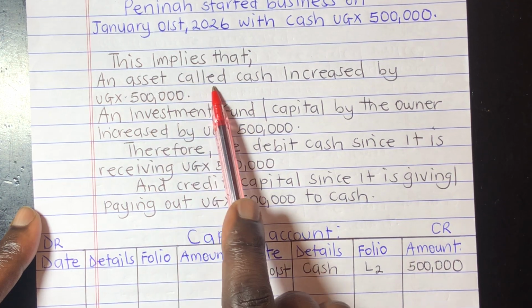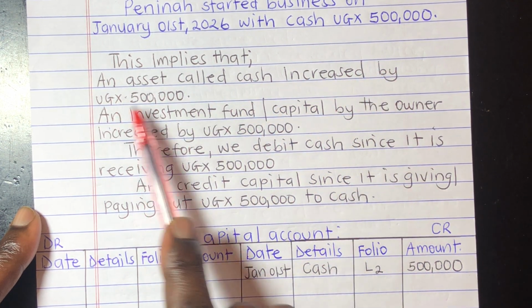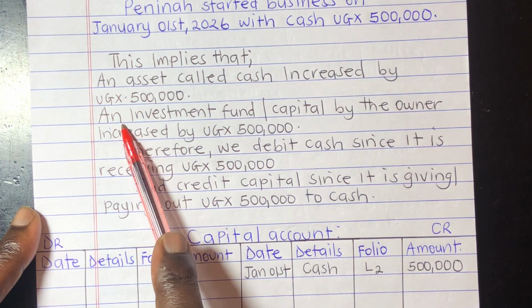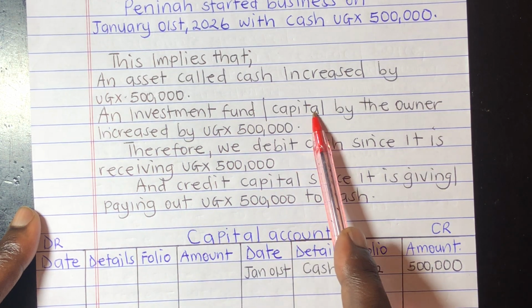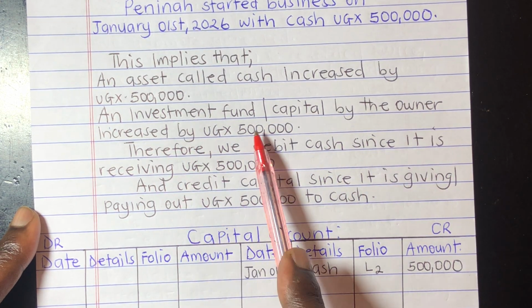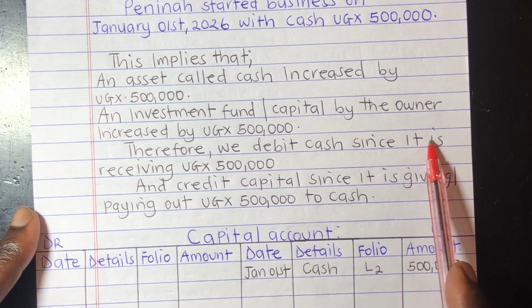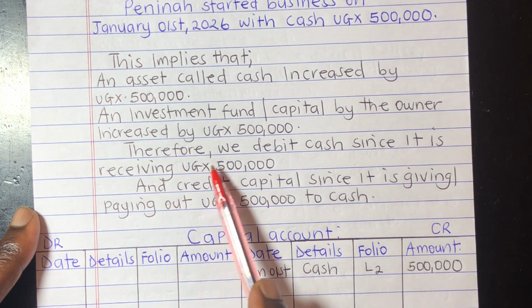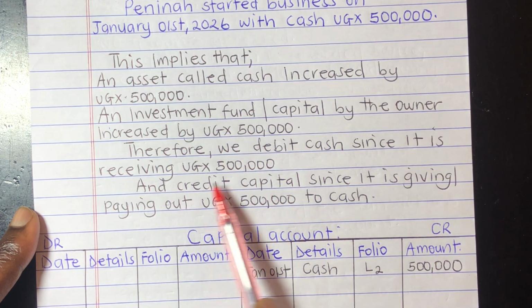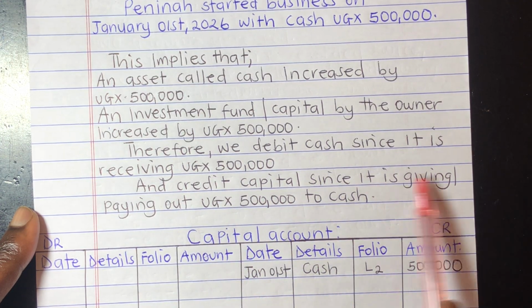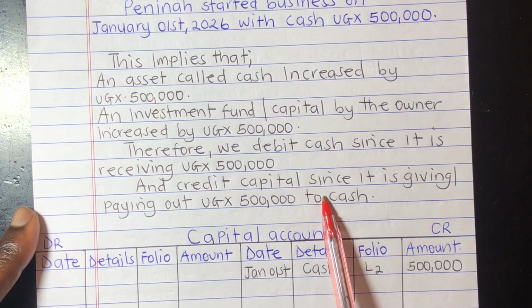So an asset called cash increased by UGX 500,000. Then an investment fund, or capital by the owner, increased by 500,000. Therefore, we debit cash since it is receiving the UGX 500,000, and then credit capital since it is giving out or paying to the cash account.